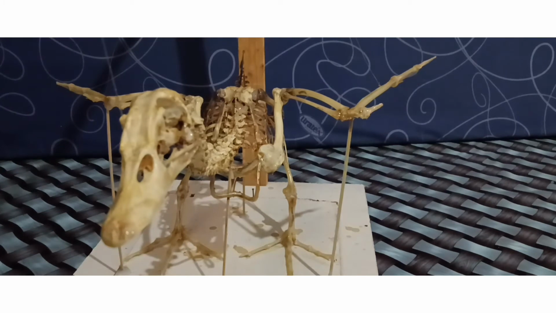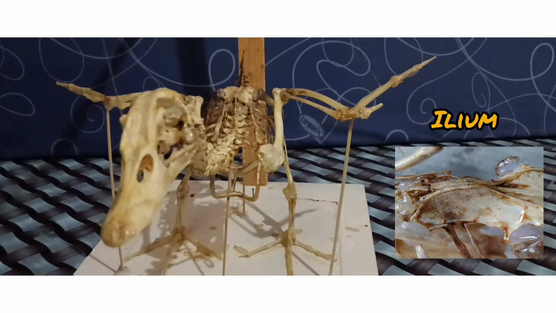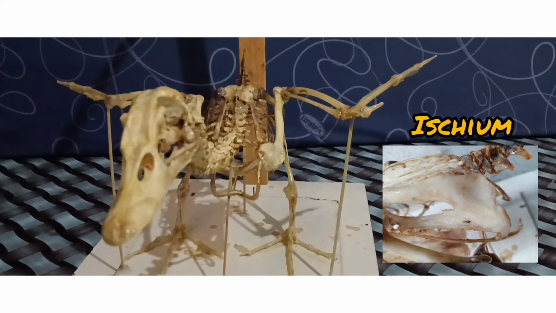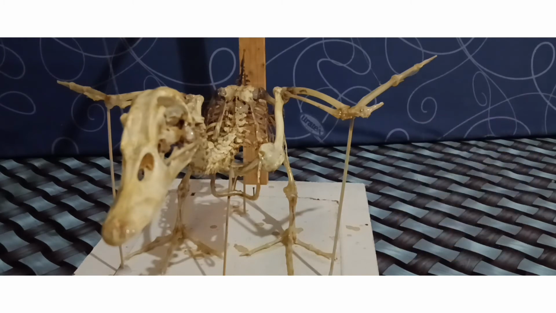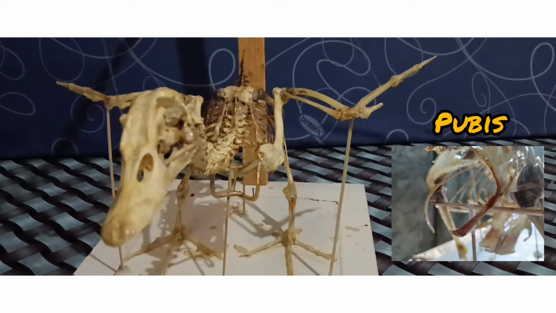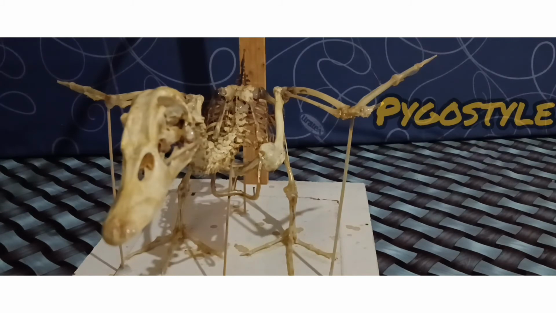Next to the ribs, we have the ilium. Ilium is fused to the last thoracic, lumbar, and sacral vertebrae to provide strength and rigidity. Next to ilium, we have the ischium. Ischium is much smaller and is continuous with ilium. An opening provides access for the sciatic nerve. Next to the ischium, we have the pubis. Pubis is a narrow strip of bone that runs along the border of the ischium, to which it is joined for a short distance only. Next to the pubis, we have the pygostyle.